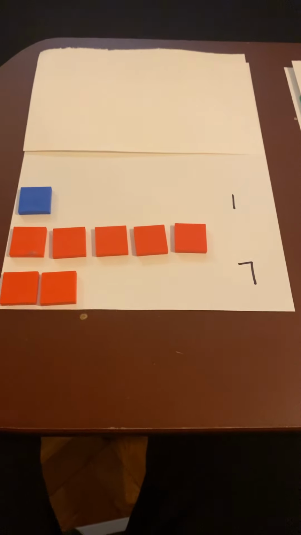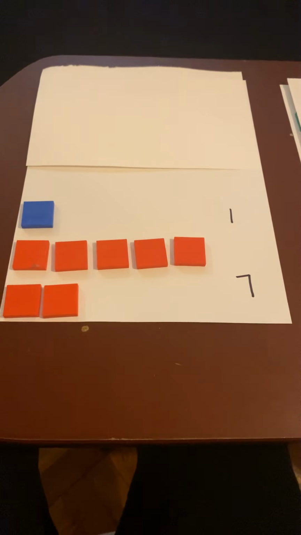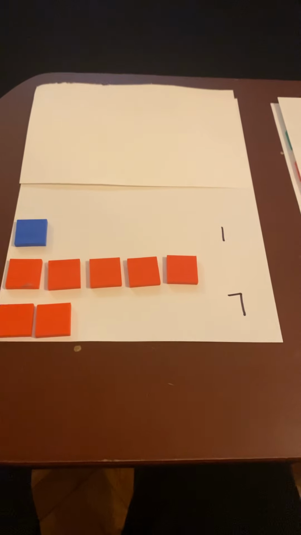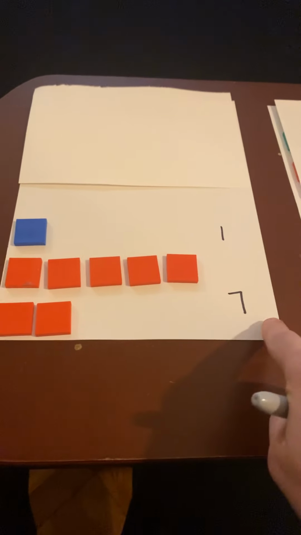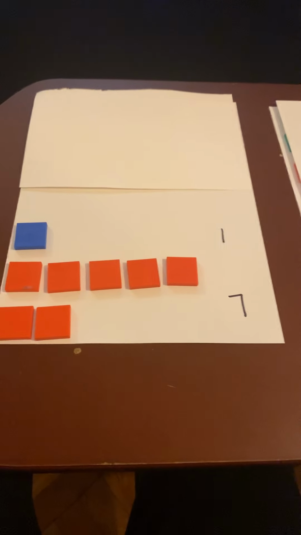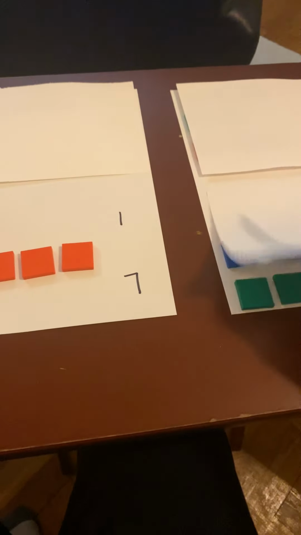We have 7 red squares. Which set of squares has the larger number? That's correct. Red. Red has 7. Amazing work, my friends.